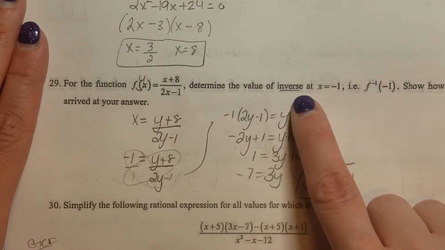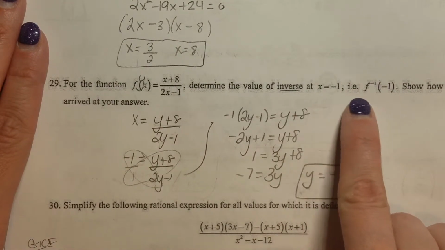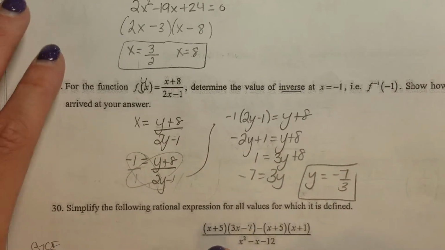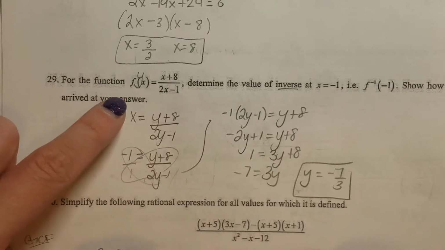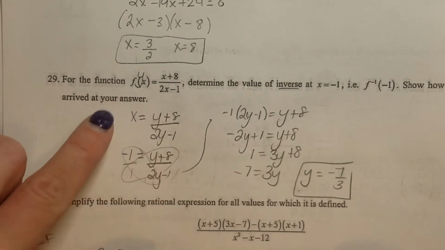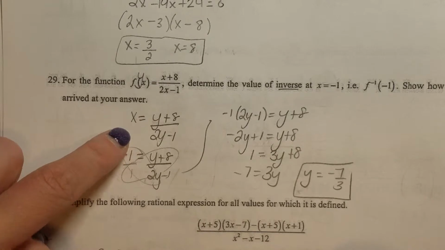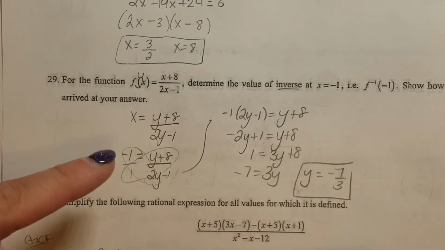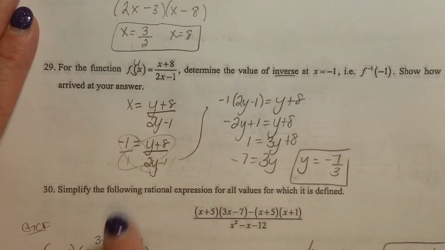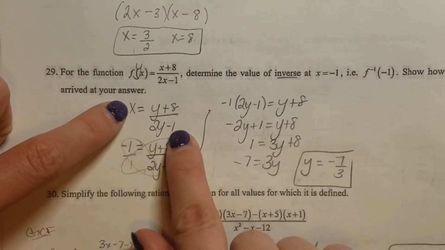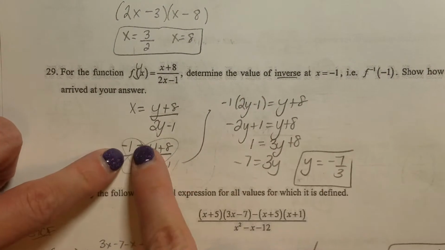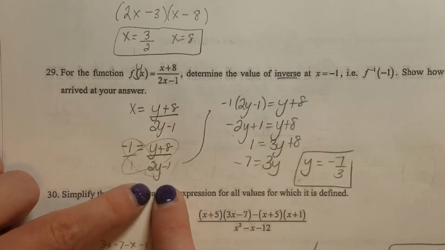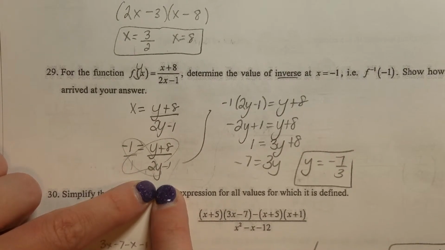It's asking us to determine the value of the inverse when x is negative 1. So a couple different things we can do. We definitely have to switch the x's and the y's for the inverse, but we don't have to solve for y to create the inverse equation. What we could do is still flip the x and the y, but then just immediately put the -1 in for the x. So that is just a time-saving strategy for you.